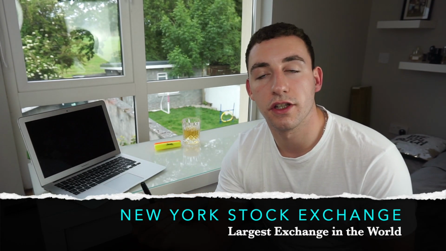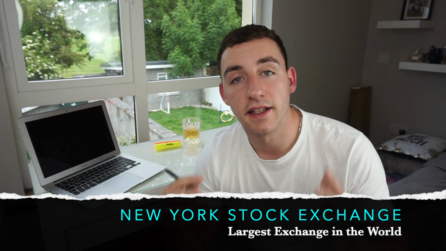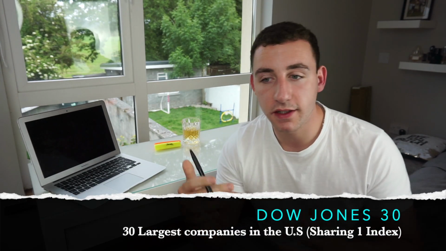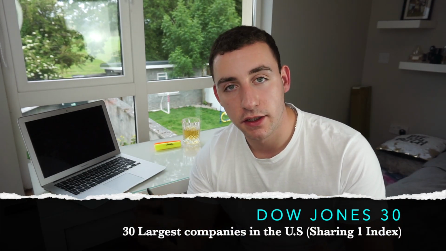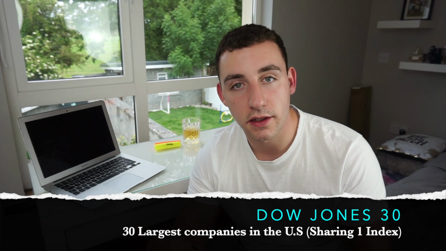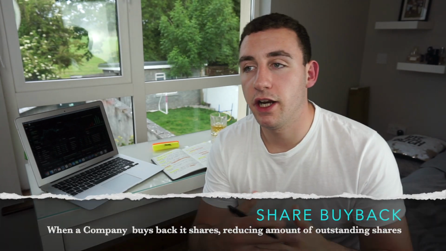Term number eight is the New York Stock Exchange, the NYSE. It is the largest exchange and it's made up of $14 billion worth of companies. The Dow Jones 30, this is the 30 largest companies in the US. Those companies are put into one graph to show how the 30 largest companies in the US have done on a daily basis.